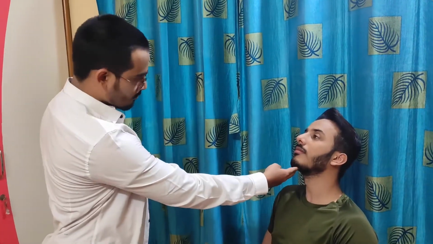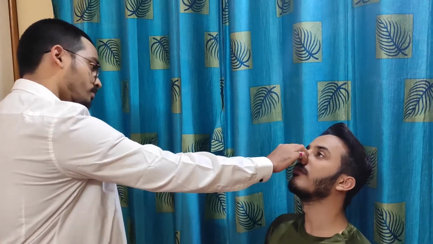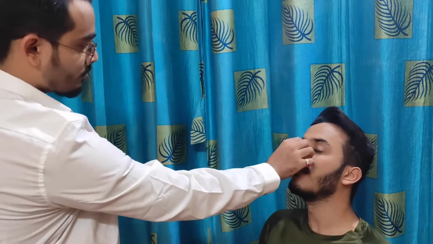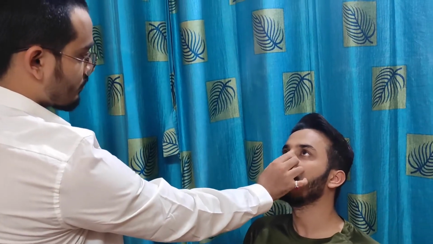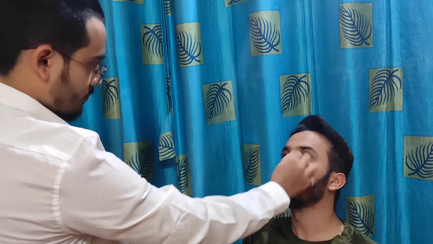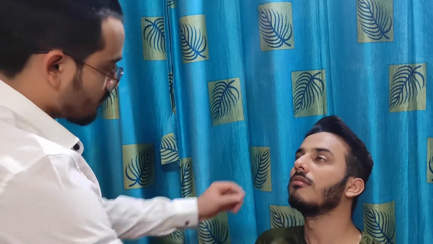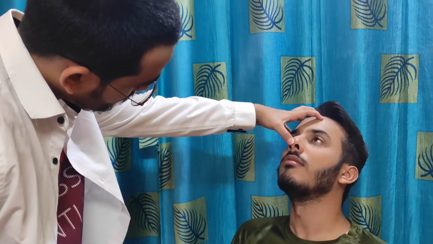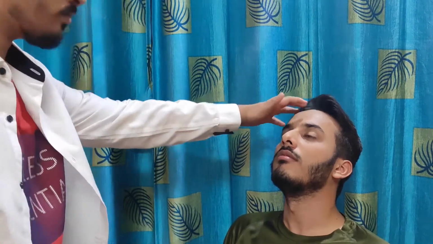Inspect the anterior and inferior surfaces of the nose. Gentle pressure on the tip of the nose with your thumb usually widens the nostrils.